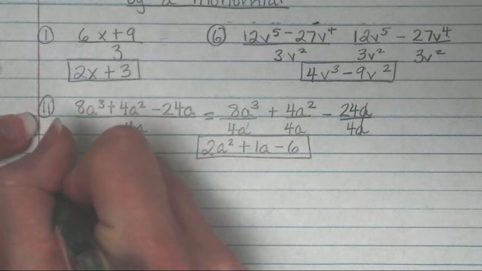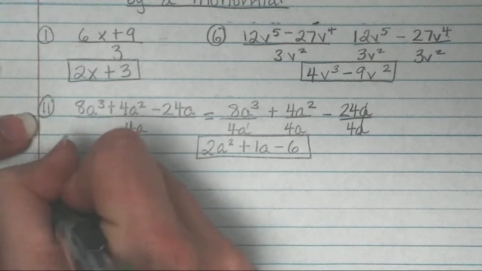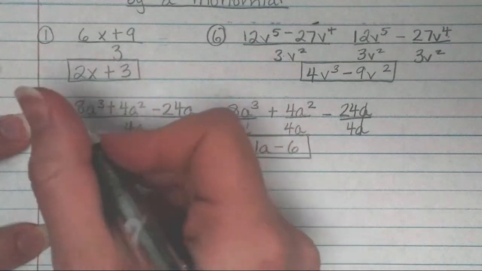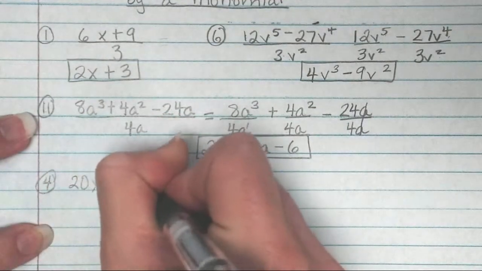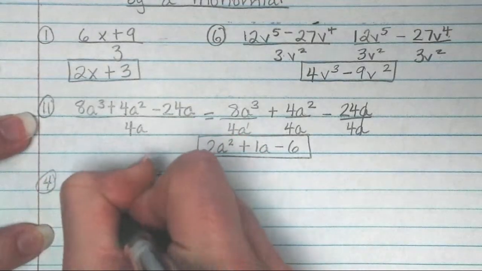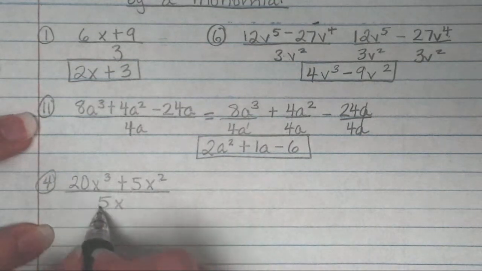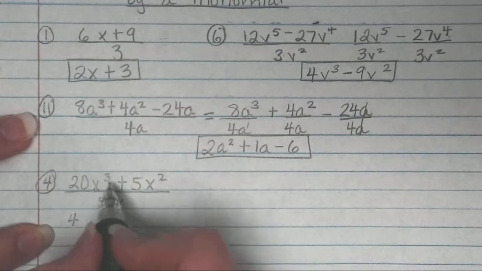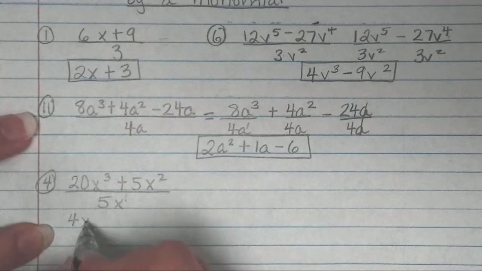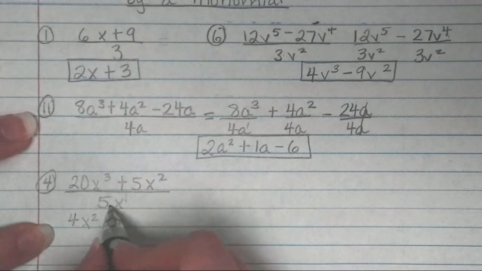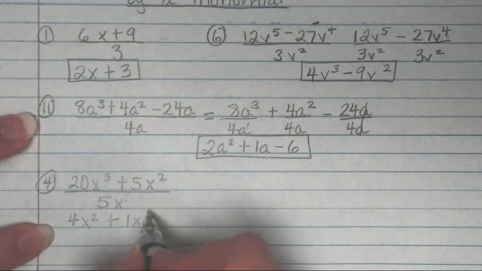And then we have, I want to do numbers, let's do 4, 9, and 14. Number 4, 20x to the 3rd plus 5x squared all over 5x. So this 5x has to go under each term. 20 divided by 5 is 4. Here we're subtracting the exponents, so if it helps you to put a 1 right there, put a 1. 3 minus 1 is 2. And then we have 5 divided by 5 is 1. And then we're going to subtract the exponents, so put your x. And then 2 minus 1 is 1.